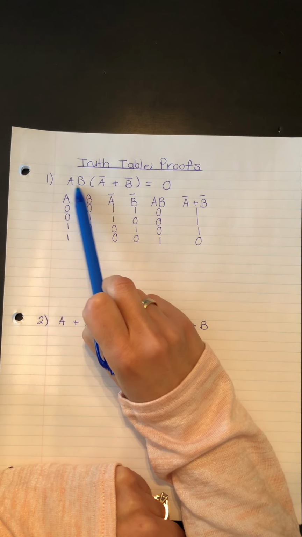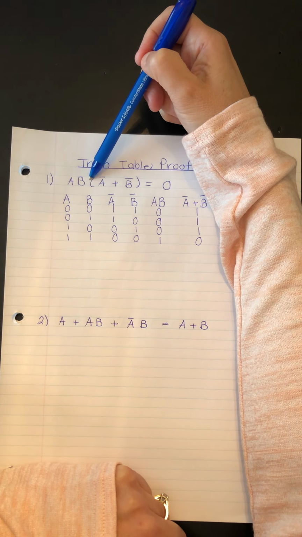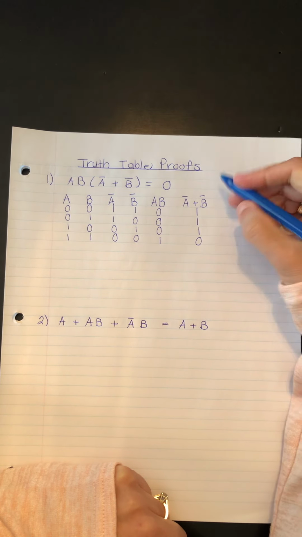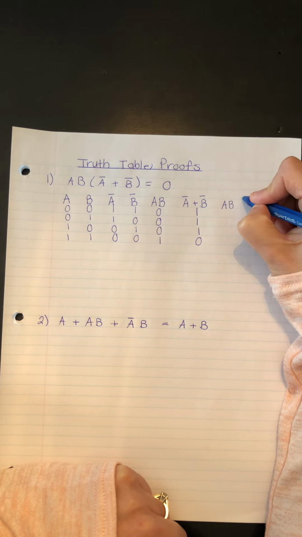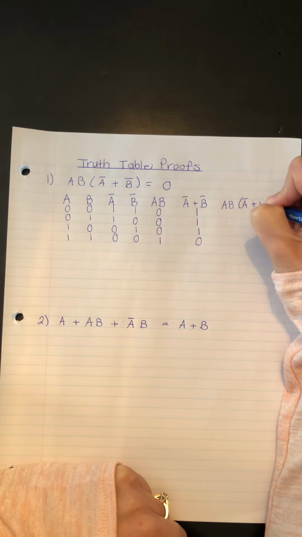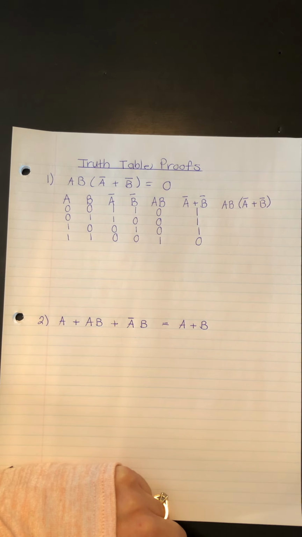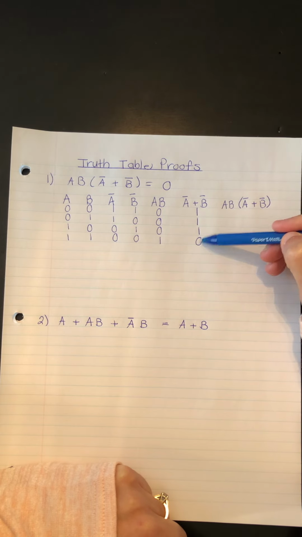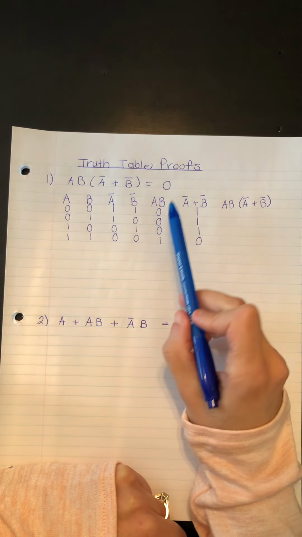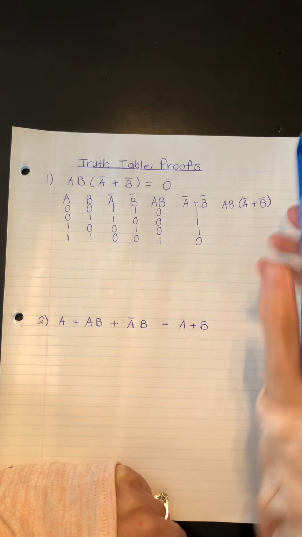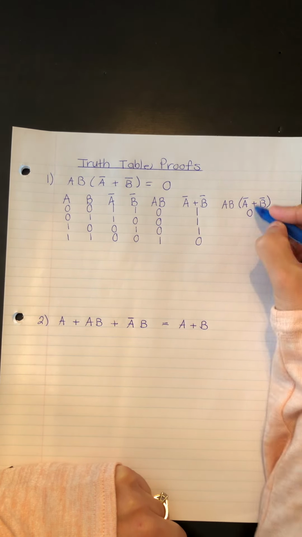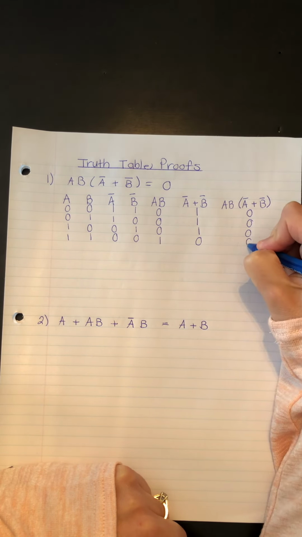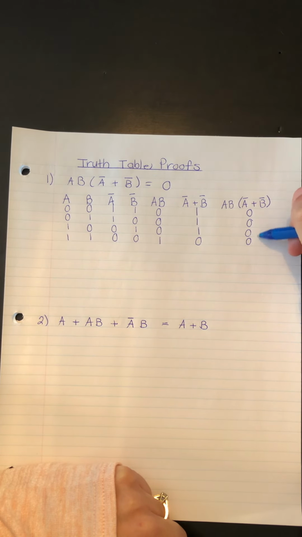Finally, in setting up this last side, there is the implied multiplication right here. This would correspond to one more AND gate. AB is multiplied by A0 plus B0. So I make sure I look at column AB and column A0 plus B0, and I multiply the numbers together. So 0 times 1, 0 times 1, 0 times 1, and 1 times 0. And you can see that we end up with all zeros.